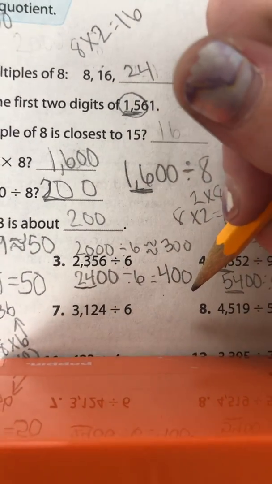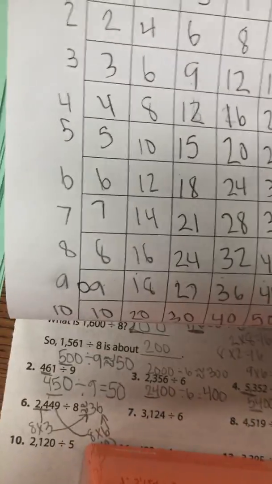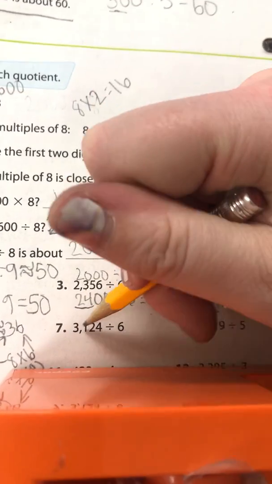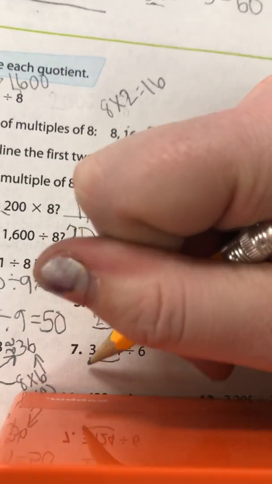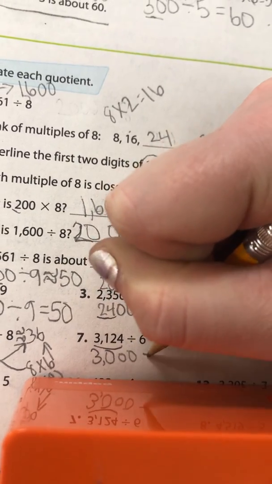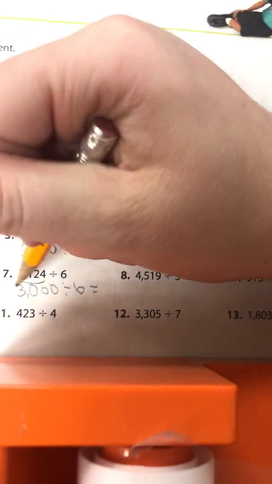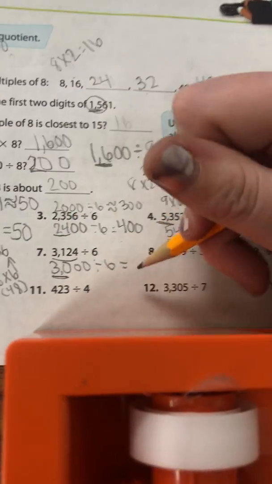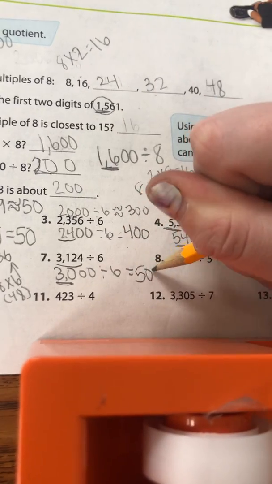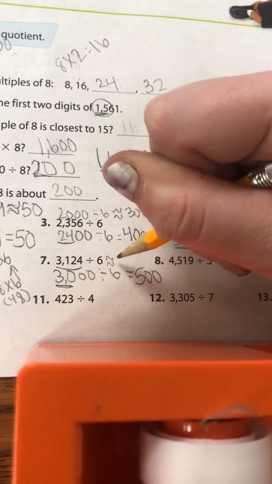3,124 divided by 6. The closest 6 multiple I can get to is 6, 12, 18, 24, 30. I'm going to round this down to 3,000 because that starts with a 30. Now I have 3,000 divided by 6, okay? 30 divided by 6 is 5 because 5 times 6 is 30, and I have my 2 zeros. So 3,124 divided by 6 is about 500.